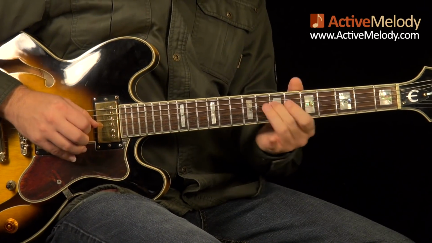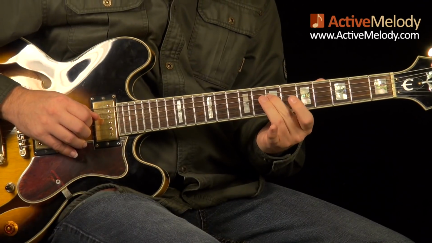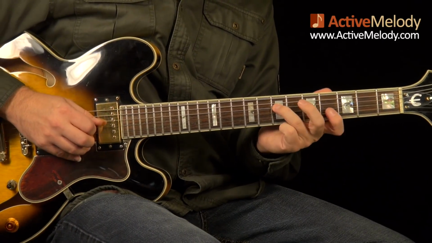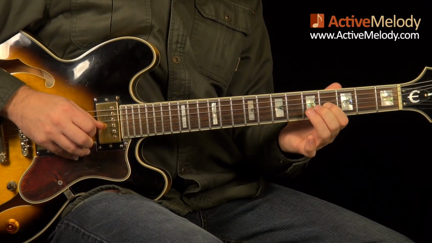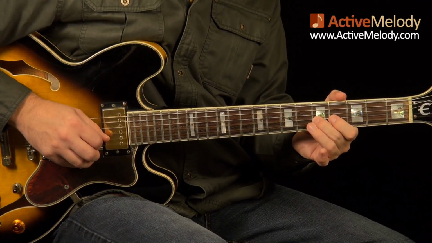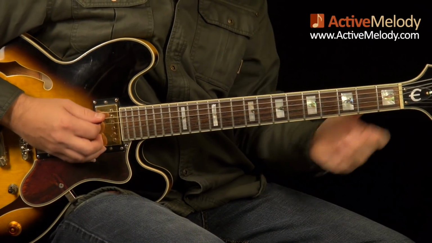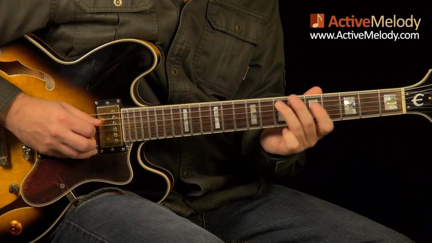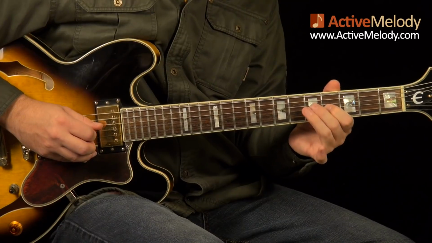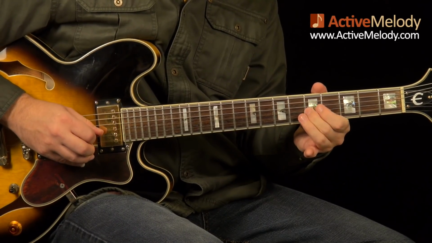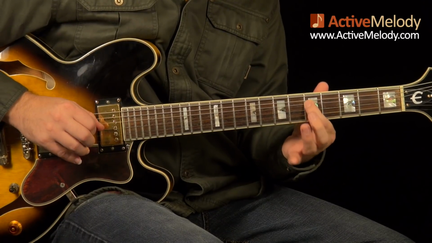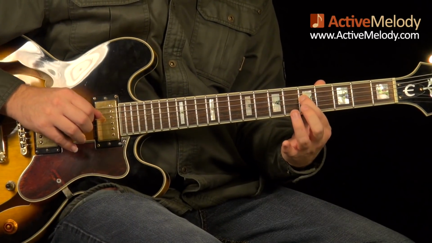And then from here, I'm going to slide up to the 7th fret 4th string. And then I'm going to come back to the 4th fret 3rd string to the 5th fret 3rd string. So let's back up. There's a lot of information. And then that last note is right there on the 5th fret 4th string.